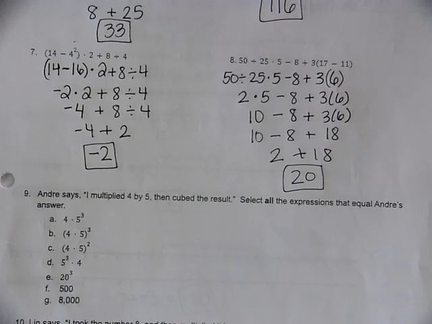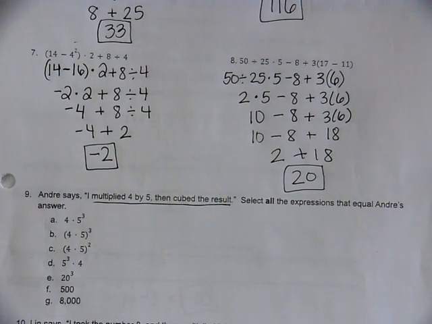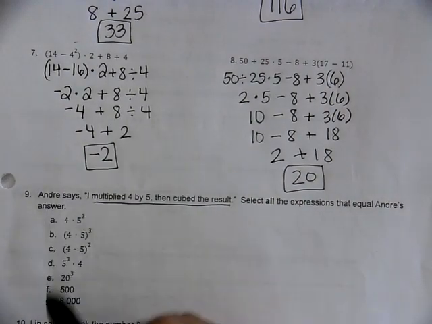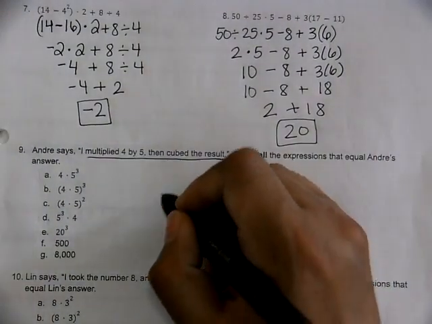Okay, so to do the last 2, it's going to help if you read the statement and then try to write your own kind of expression out of it. So it says, Andre says, I multiplied 4 by 5, then cubed the result. Okay, so we're trying to write this without words. We're trying to write it as an actual expression. And then we'll try to match it to all the possible answers here, because you could have more than one correct answer.